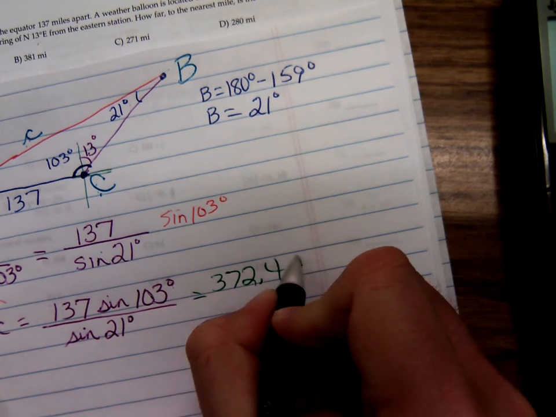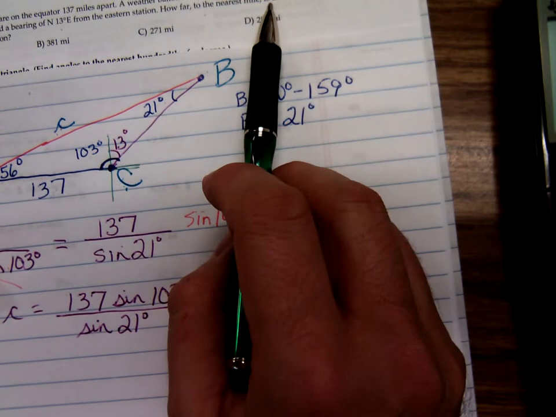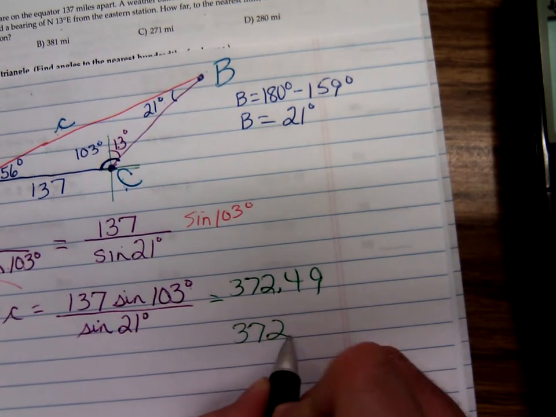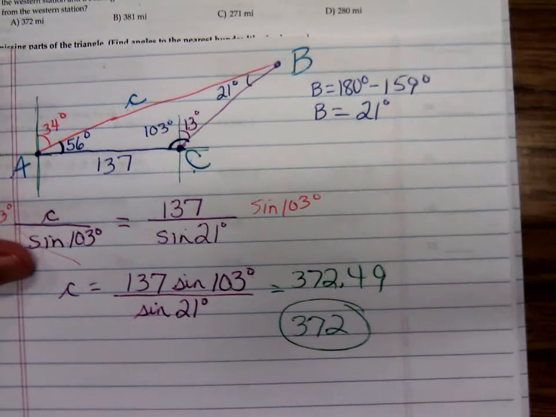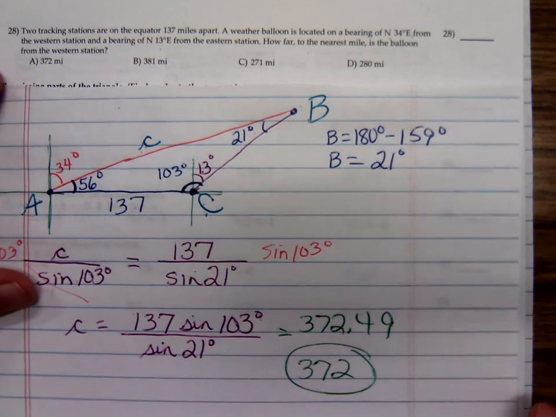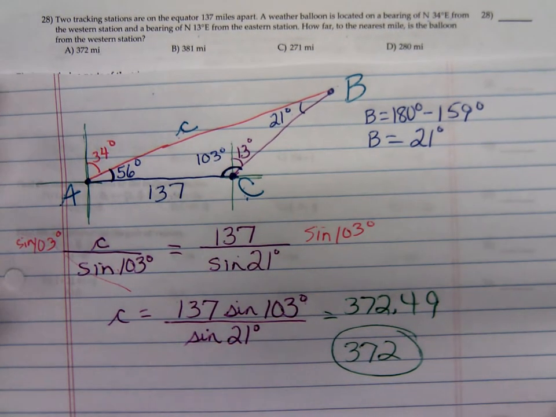And how are we told to round this? To the nearest mile, so 372. Any questions? Any trouble punching it in? I'll be glad to help you with it. Make sure you have it in degree mode.